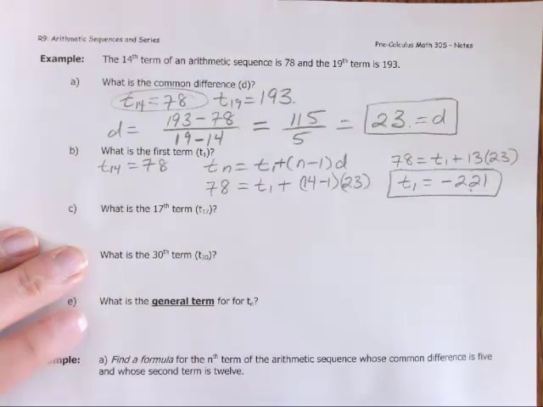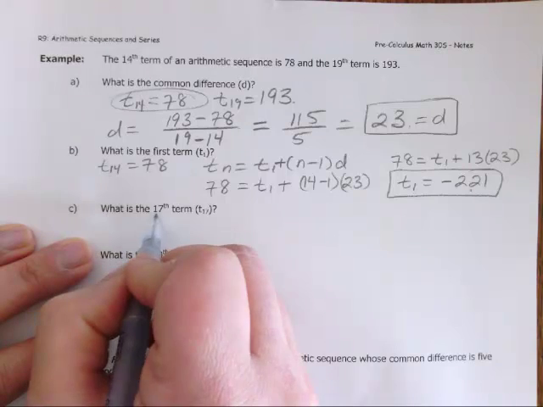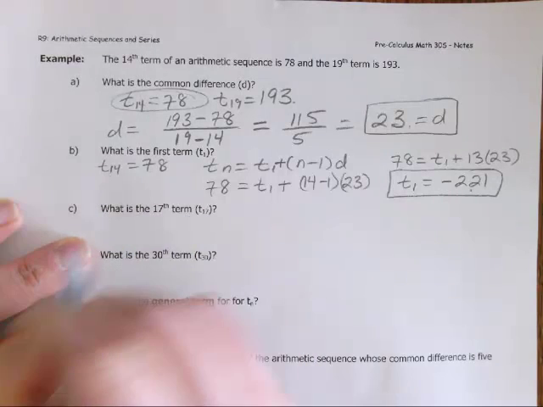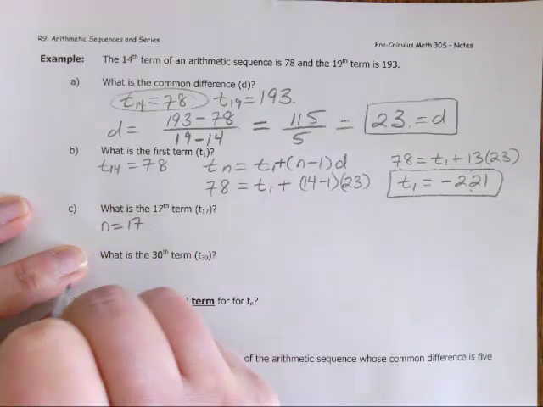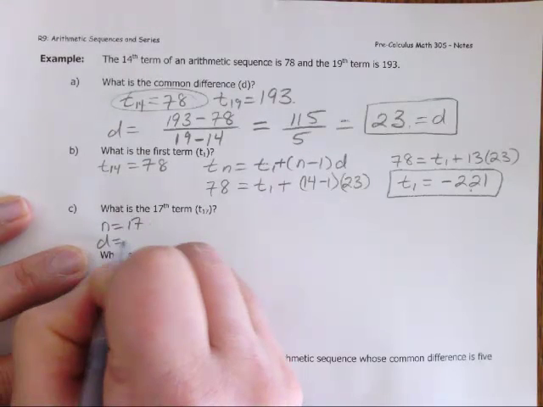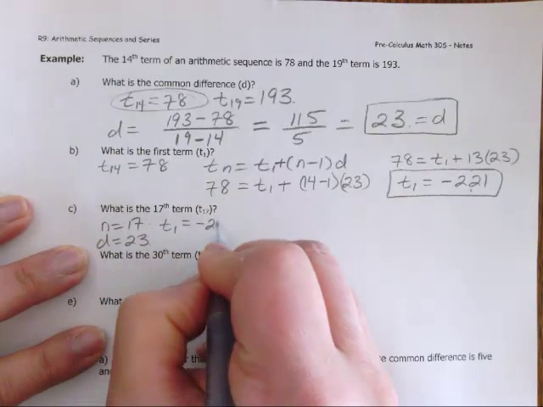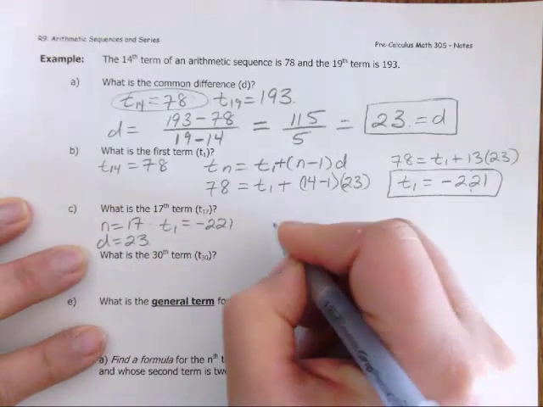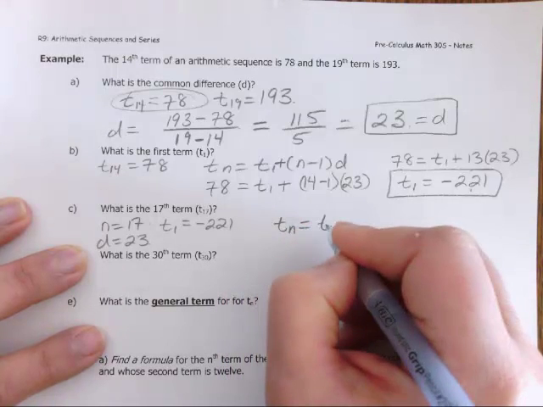All right. So here we've got, what's the 17th term? So n equals 17, and d equals 23, and we know T1 equals minus 221, and this is a fairly standard, simple question.